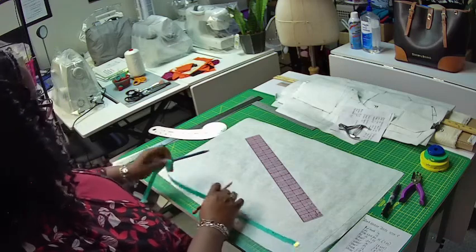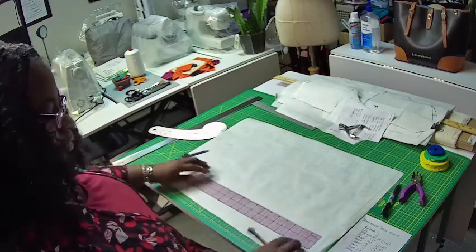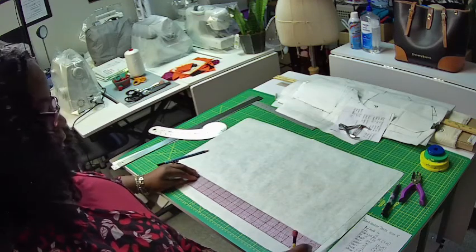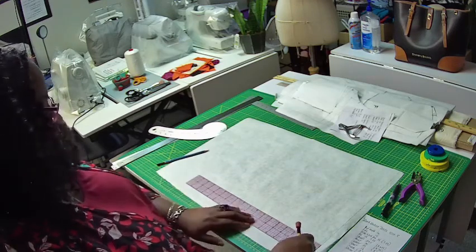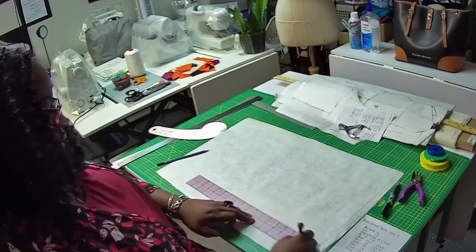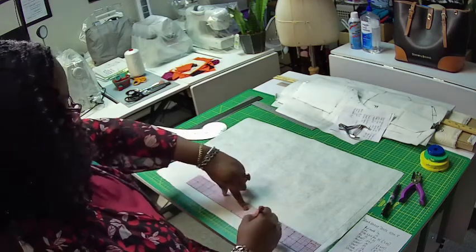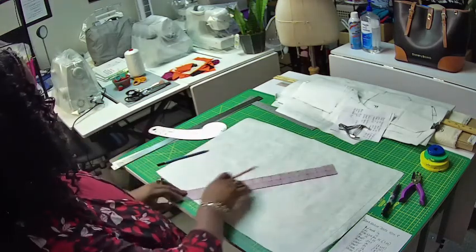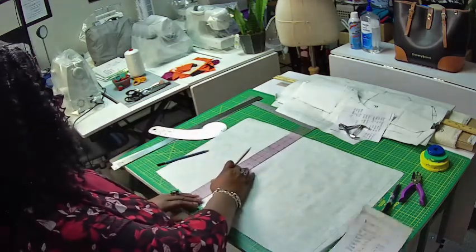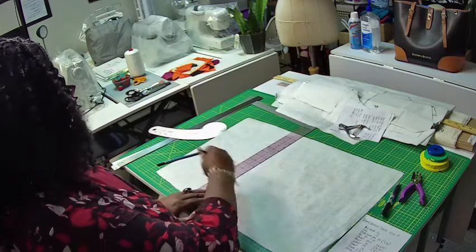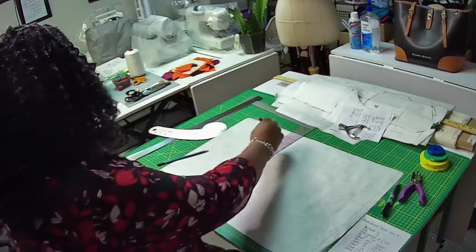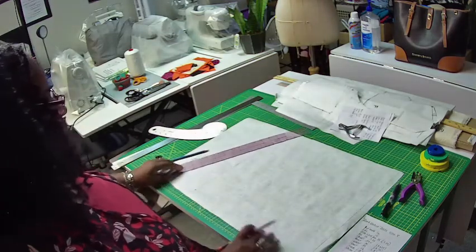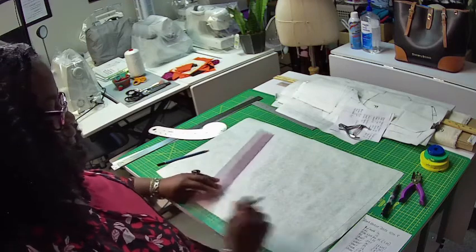Okay. Once I have that, then I'm just going to use my ruler to make a straight line down the page to that point so that I can get the bottom of my pattern here. Then I'm going to square a line straight across, and I'll have my pattern almost blocked in, okay?